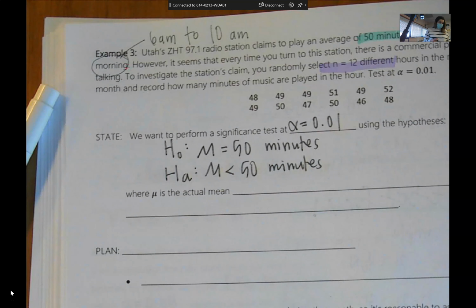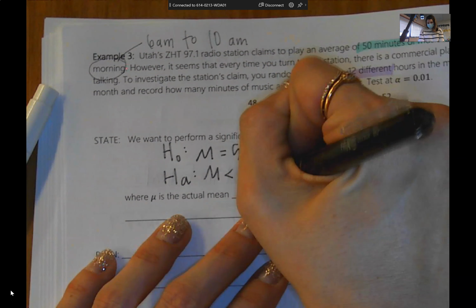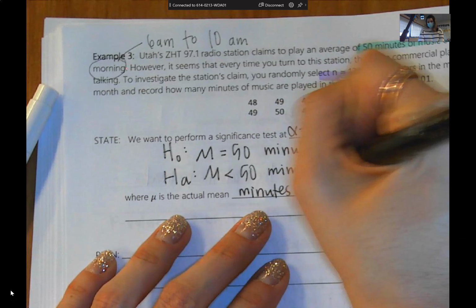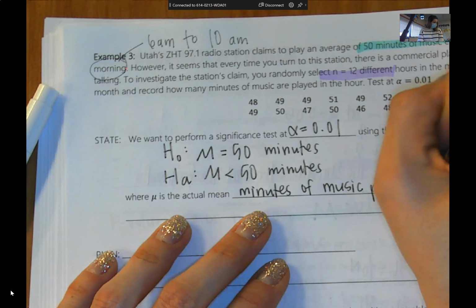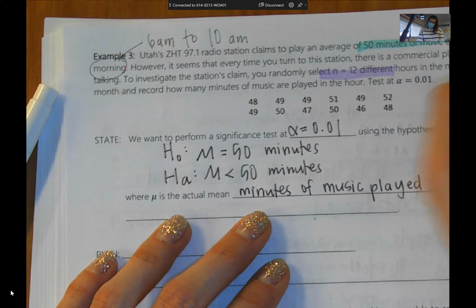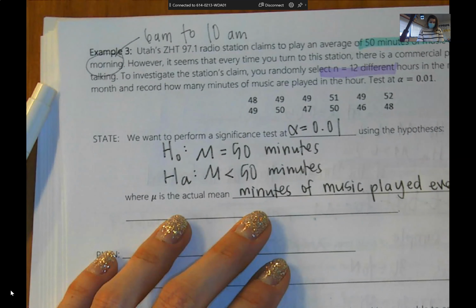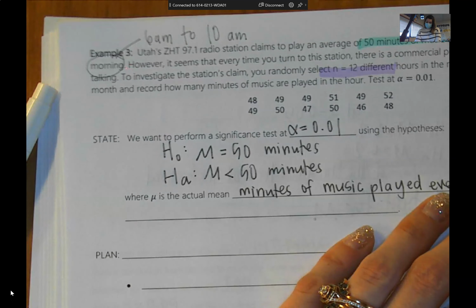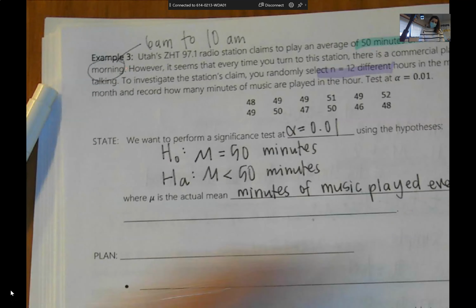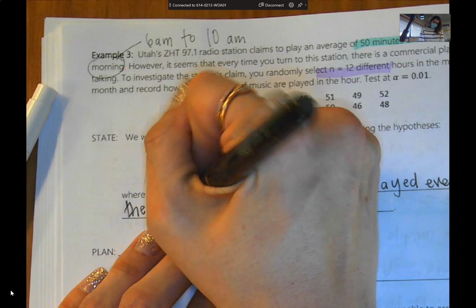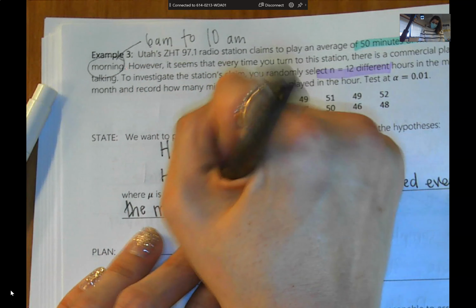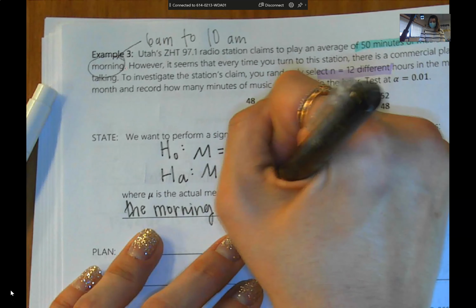Where mu is the mean minutes of music played every hour of the morning on this radio station.